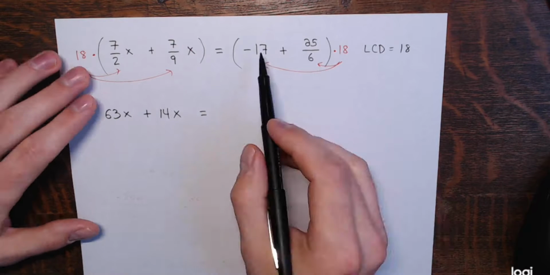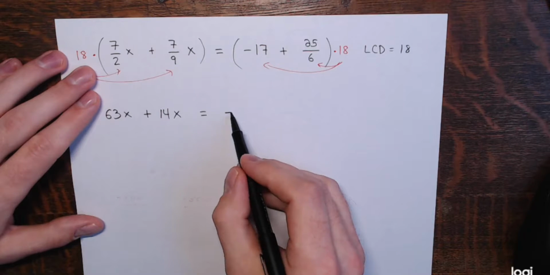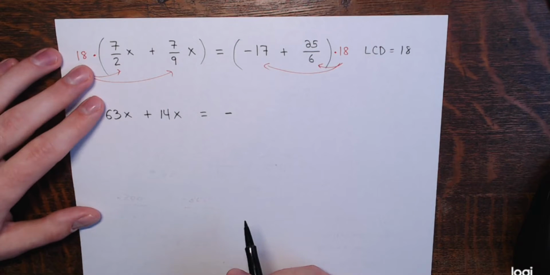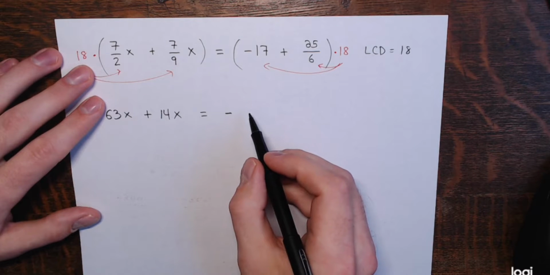Then negative 17 times 18. That'd be negative, right? And then 17 times 18 is 306. 170 plus 80 plus 56 is 306.